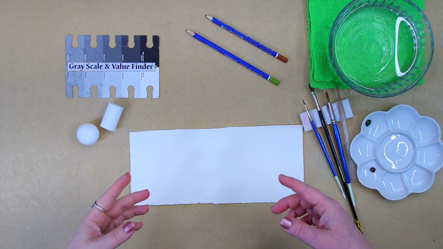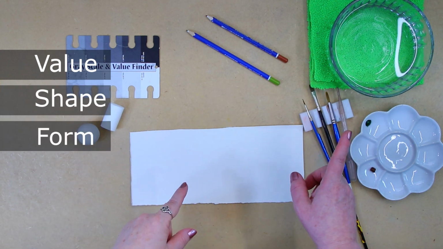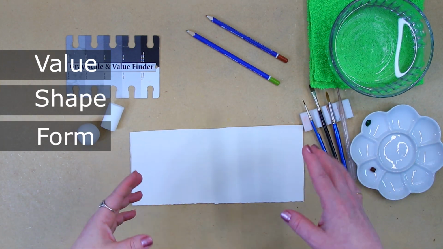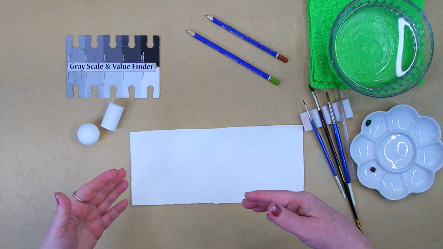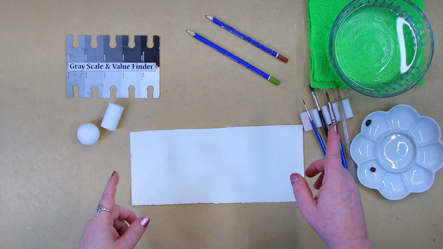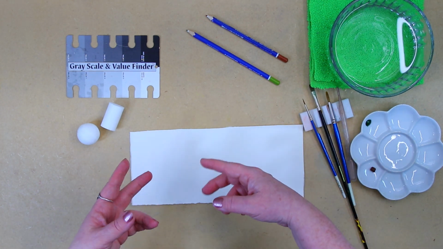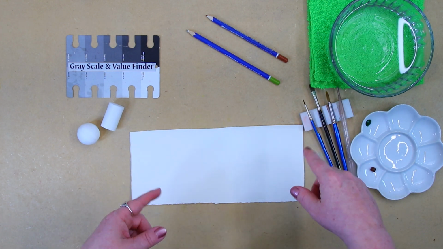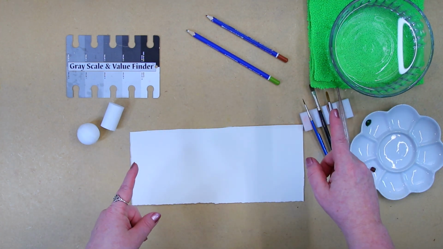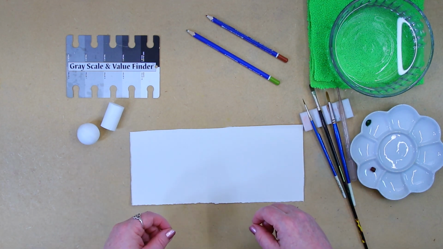Today, I'm going to provide an overview of the art terms value, shape, and form. And I'm going to demonstrate how critical they are in adding depth, interest, and realism to our subject matter. For many of you, this will be a review, but as I go over the information, I encourage you to be thinking about how you can enhance your paintings by really reinforcing these concepts.